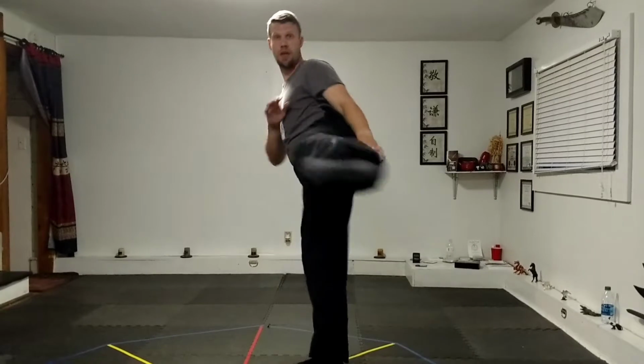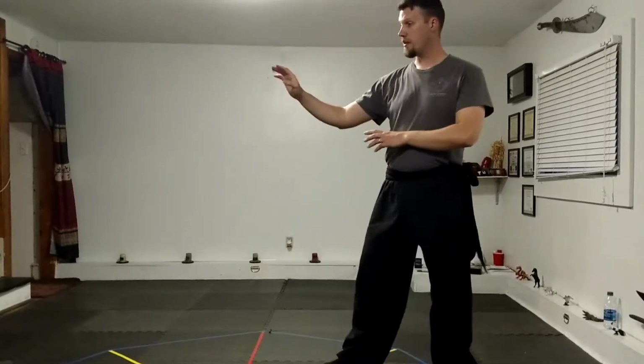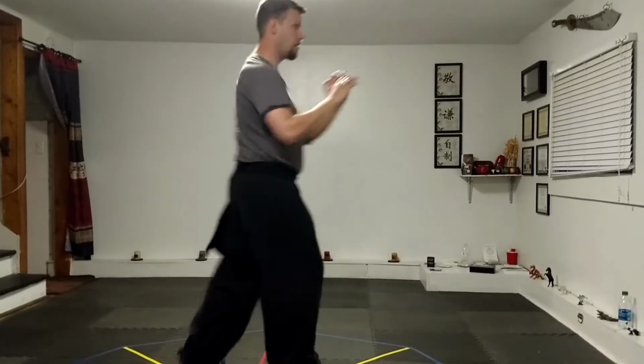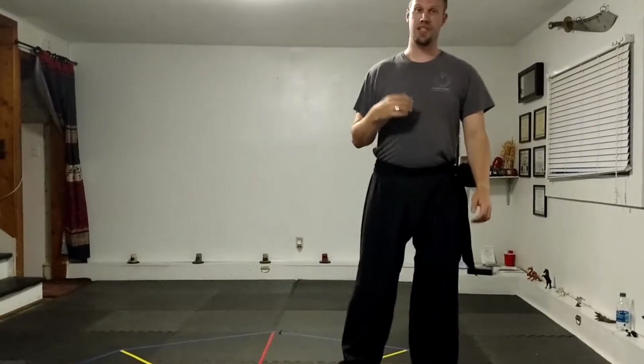And then this way, the side kick or the side snap kick.